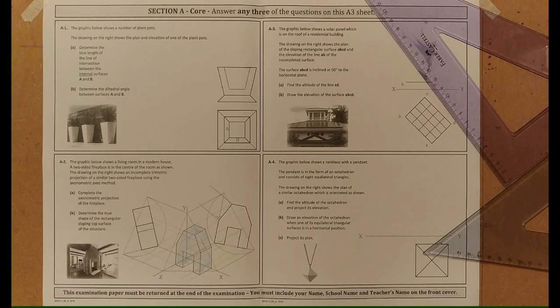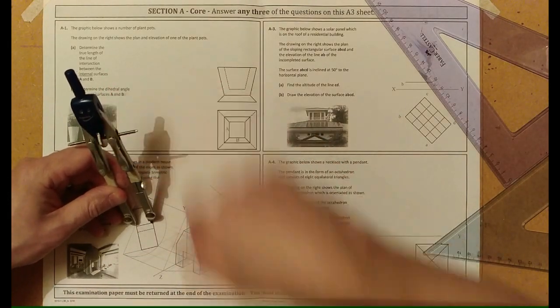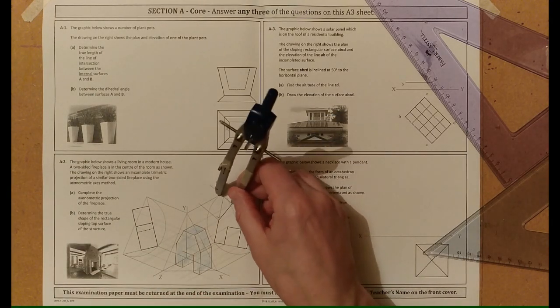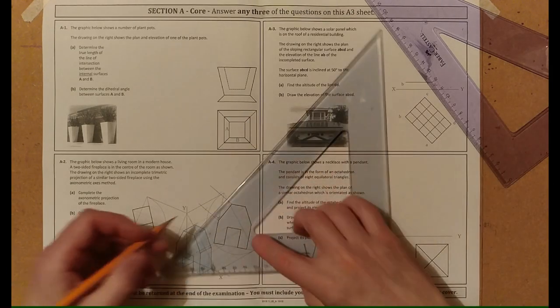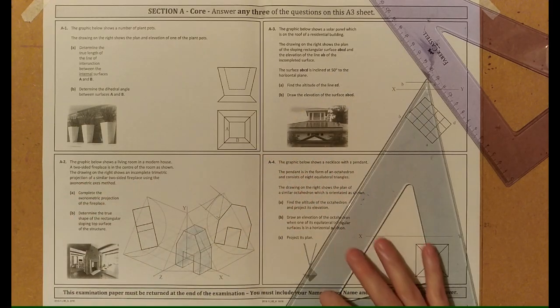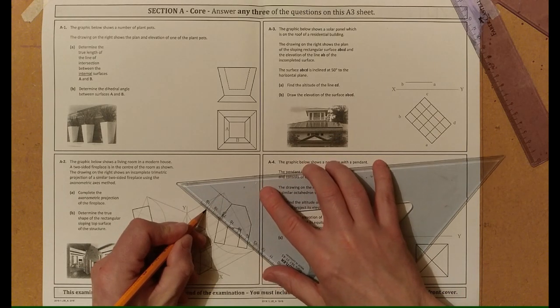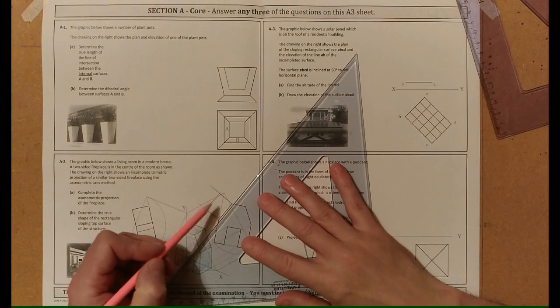So you can just come with your compass. We know it's the true length here from front to back because that's our end view. Measure that with your compass or set square and simply stroke off from there on each line and join those back. And that now gives you the true shape of the required slanted surface. Okay, we'll just shade that in here in pink.